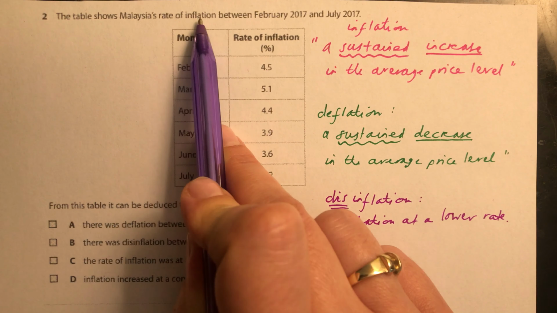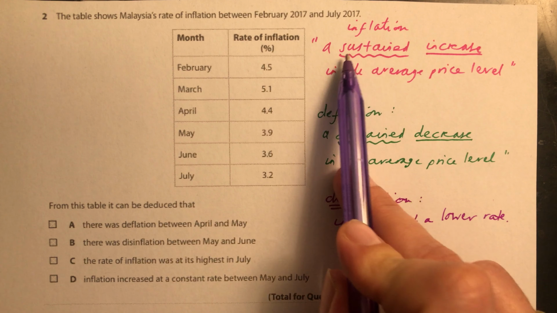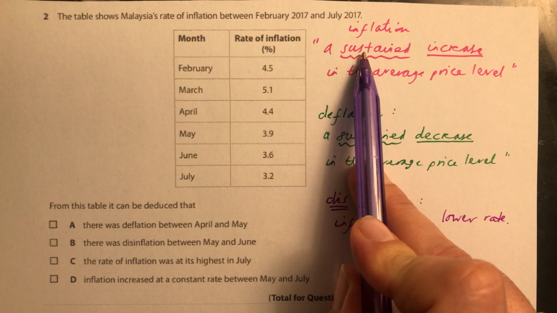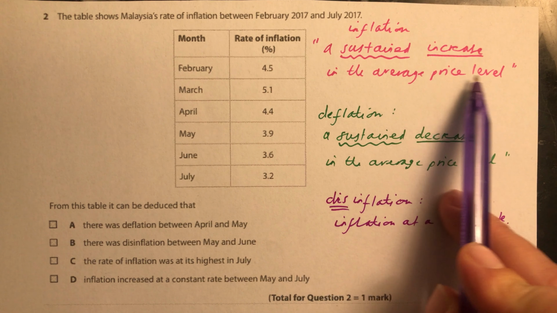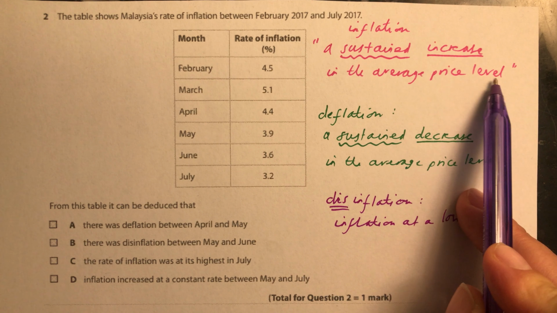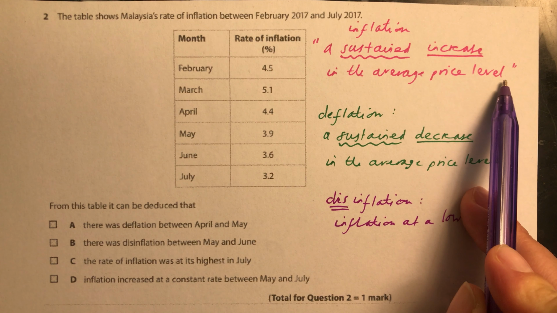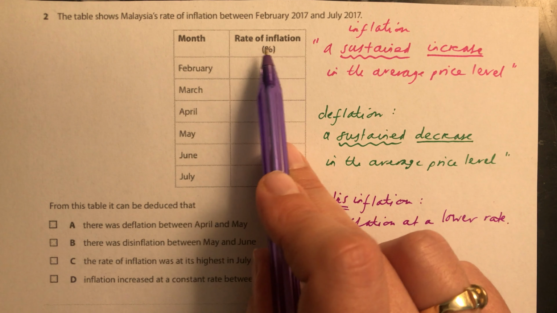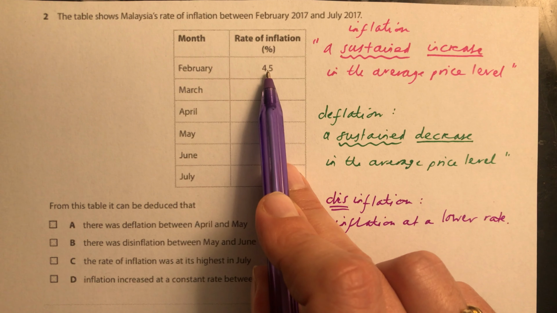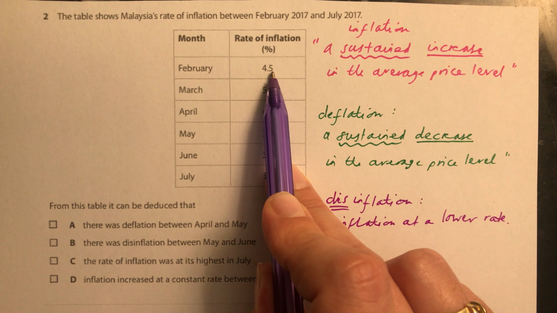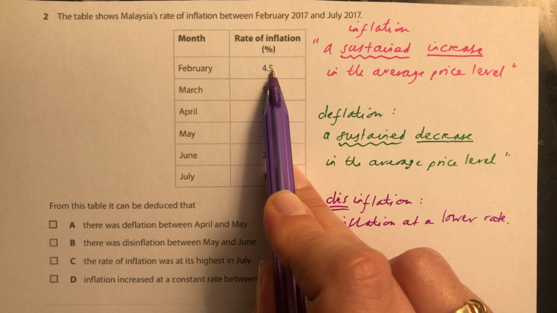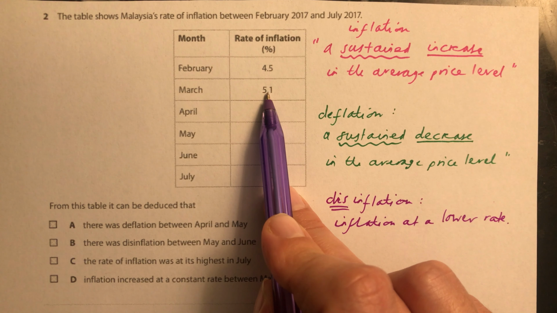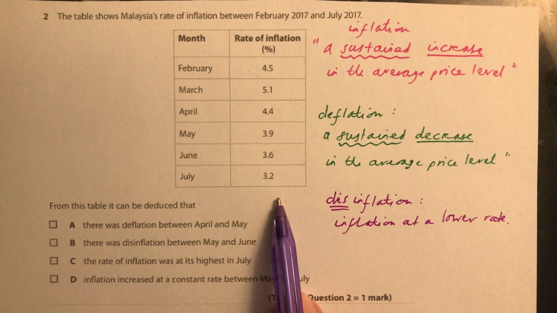And remember, your rate of inflation is a sustained increase in the average price level. And the average price level means the average price of products within that economy. And here you can see the different months and then the rate of inflation, it's shown as a percentage. So in February it was 4.5%. That means that the average price level went up by 4.5% in February. In March, the average price level went up by 5.1%, and so on.